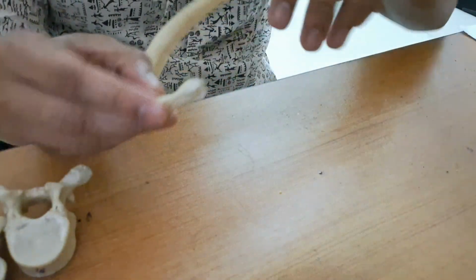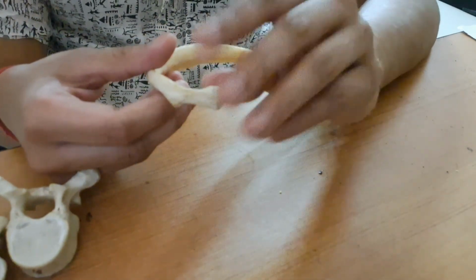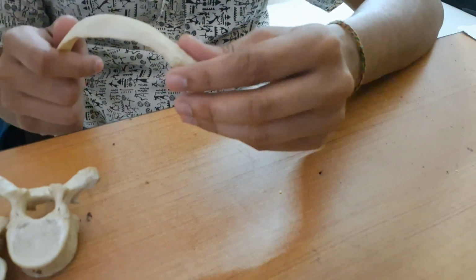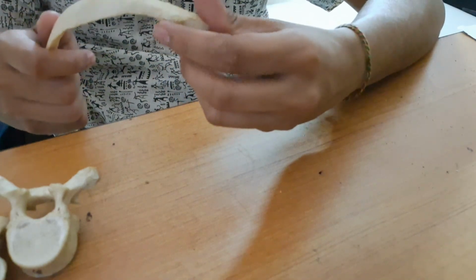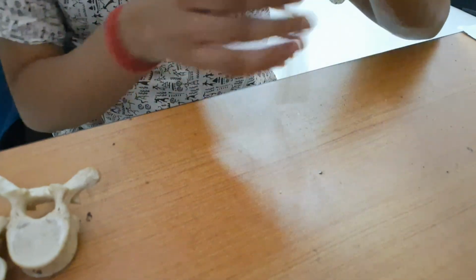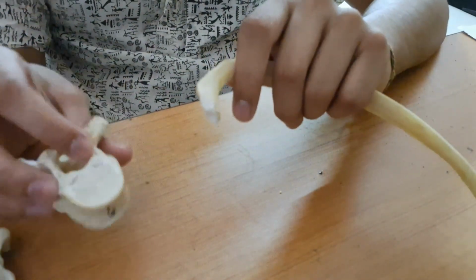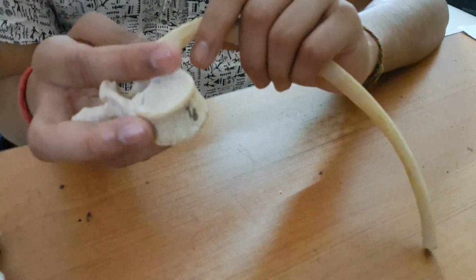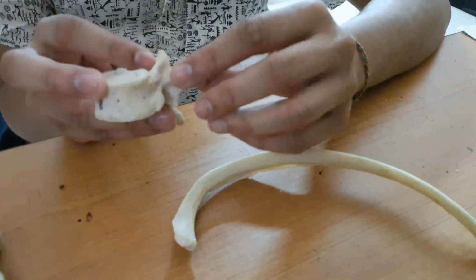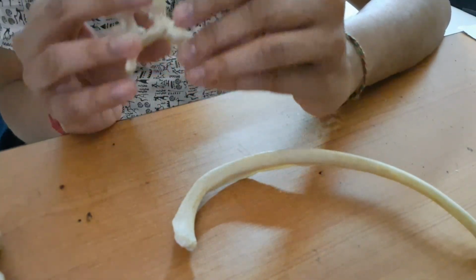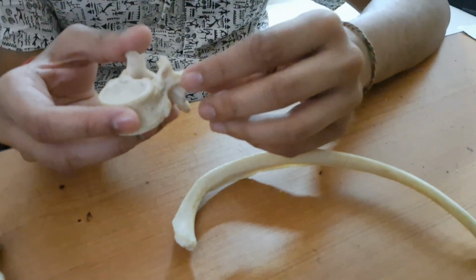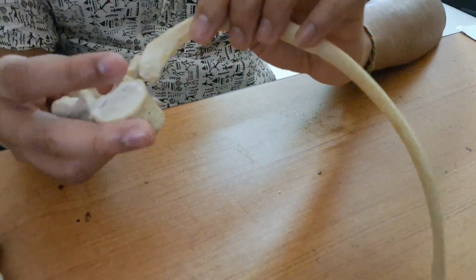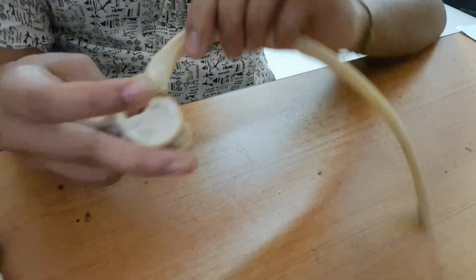So next, the head is done. Next we come to the tubercle. The tubercle has a medial articular part and a lateral non-articular part. So the medial articular part articulates with a facet present on the transverse process, forming a joint, a plain synovial joint, which is called the costo-transverse joint.